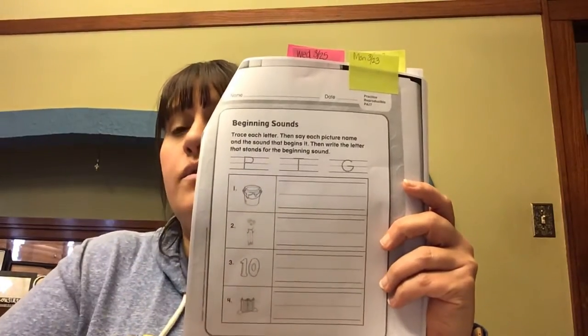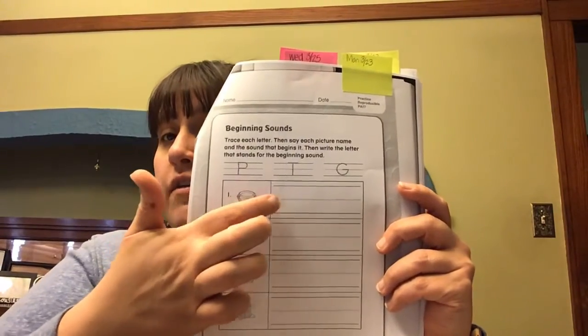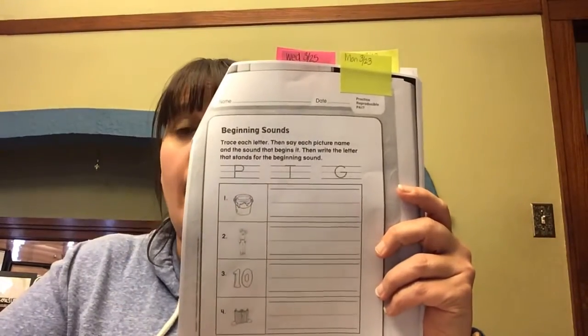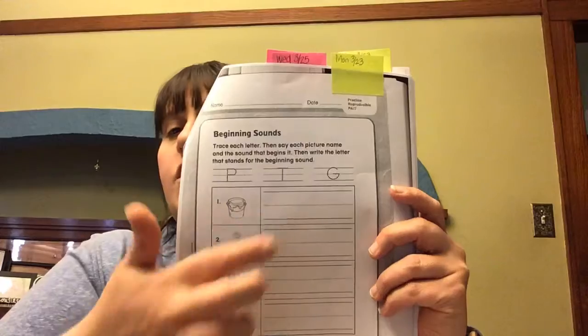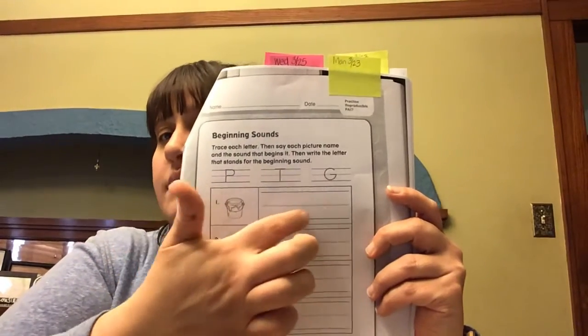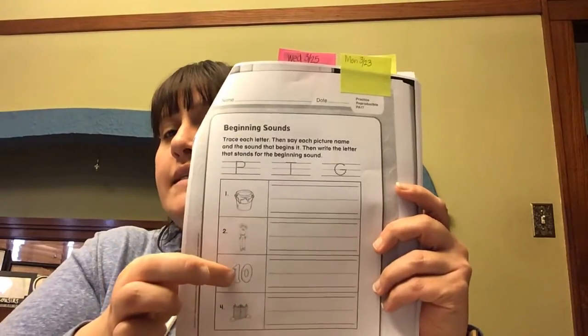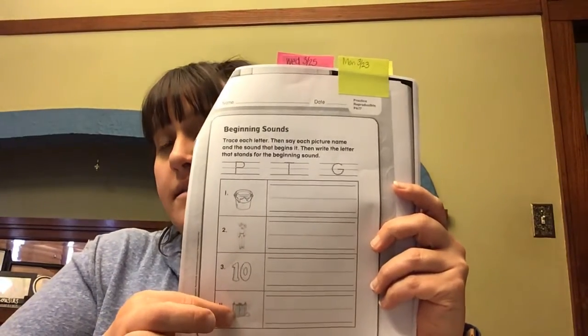Then what I would like you to do is after each picture, now that you've put that beginning letter sound, I want you to see if you can spell each of those words. So paint, finish spelling it on the line. Same thing with girl, ten, and gate. Remember, we've been working on rhyming last week and the week before in our small group.